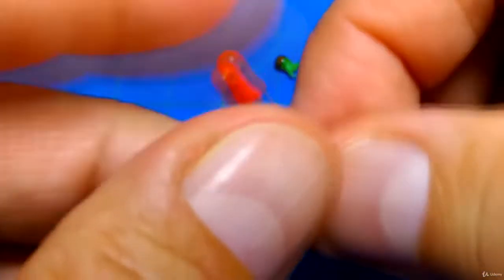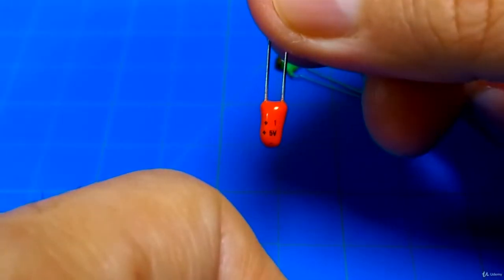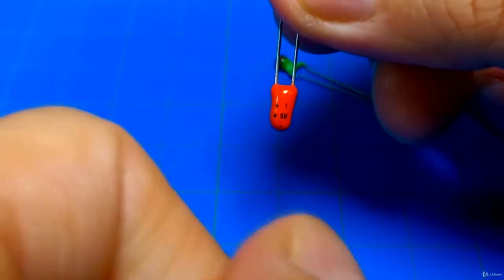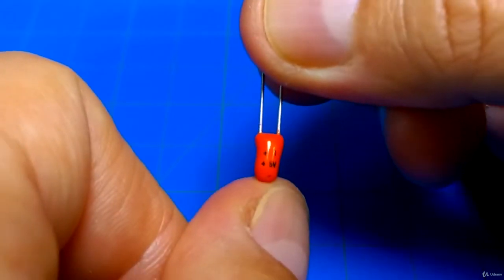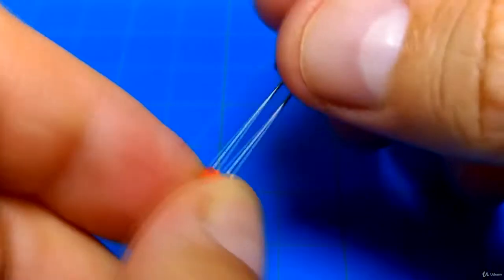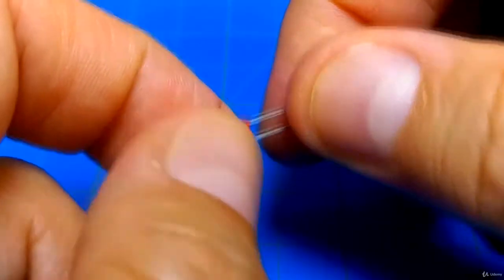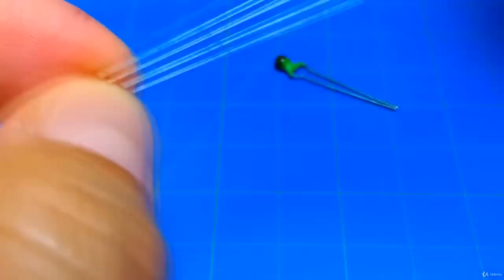Here's another one, this little orange one. These are kind of cool. This one is 5 volt. There's the plus side, and the minus side must be the other one. And this is actually 1 microfarad. You can see that little one right there. And again, there's no love here when they put the values on these things. If you don't know what it is, sometimes you are in trouble. All right, so anyway, let's take a look.